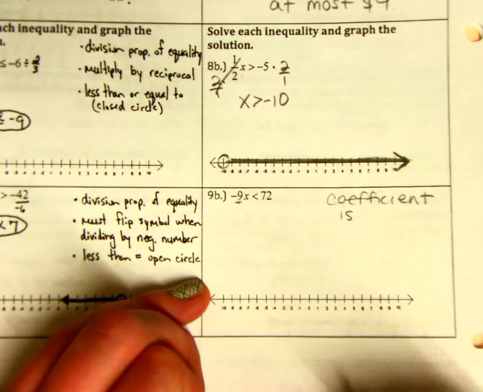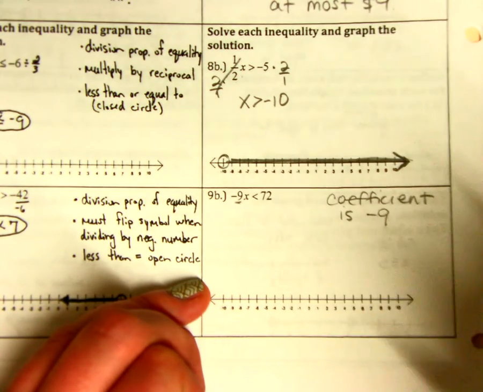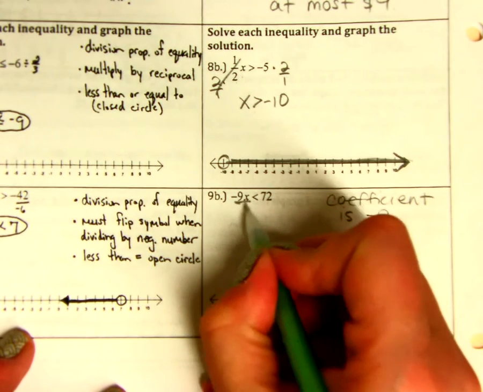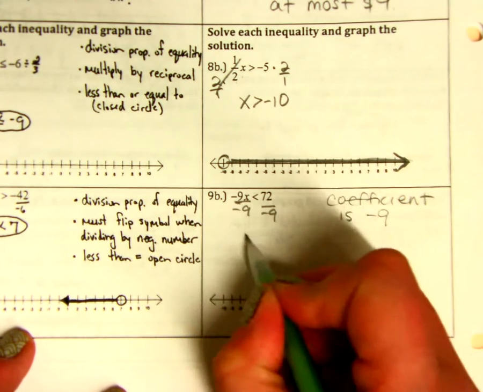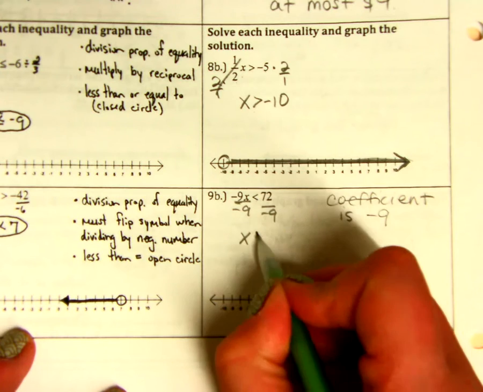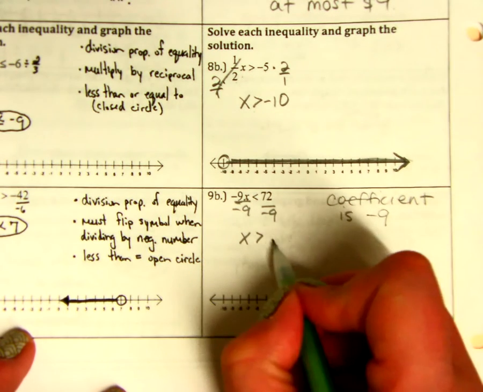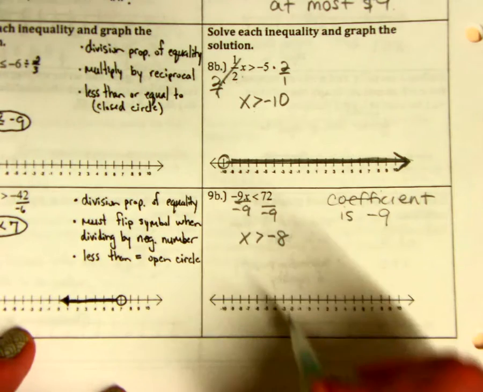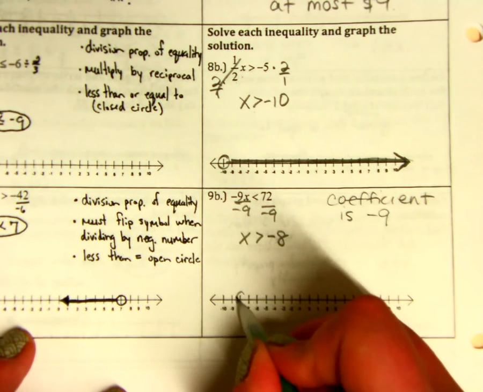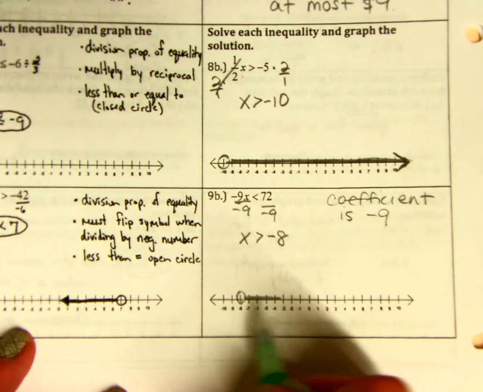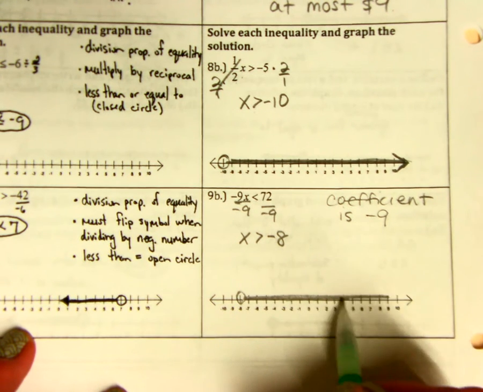It's a negative 9. Okay, and when you multiply or divide by a negative number, you actually are going to flip the sign. So instead of it being less than, it's going to be greater than. Positive 72 divided by negative 9 is negative 8. So again, we're going to go to negative 8 on our number line. It is not included, and we're going to shade all of the values greater than negative 8.